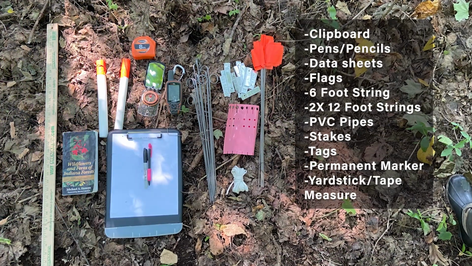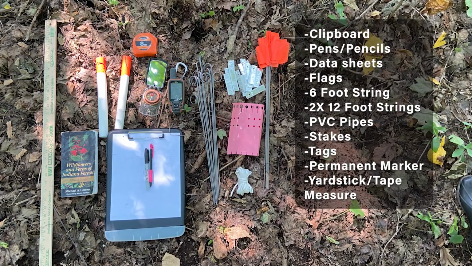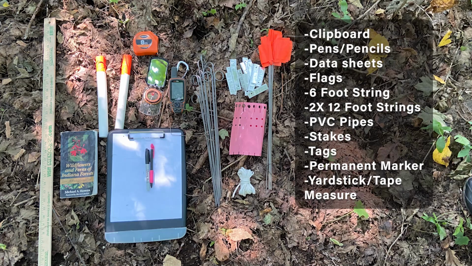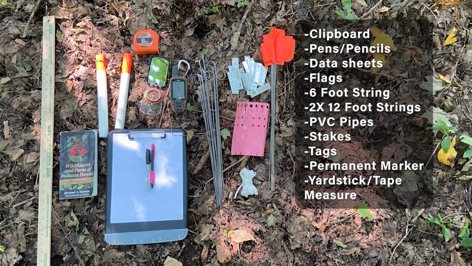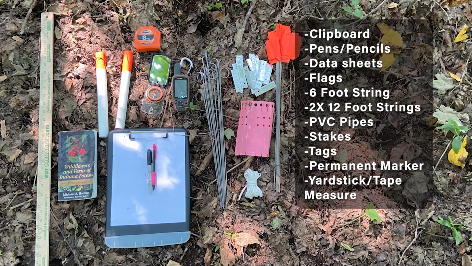easy steps. First, let's go over some of the materials needed to complete the plot setup. This includes a clipboard, pens and pencils, data sheets, flags, a 6-foot string, 2 12-foot strings, PVC pipes, stakes, tags, a permanent marker, and either a yardstick or tape measure. Some other helpful materials include a compass, a plant identification guide, and a GPS. But if you have a smartphone, you can download various apps that can replace these items. For the other items, they can usually be purchased from companies like forestry suppliers.